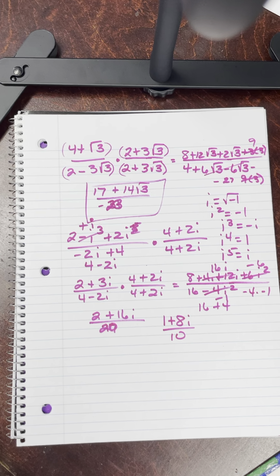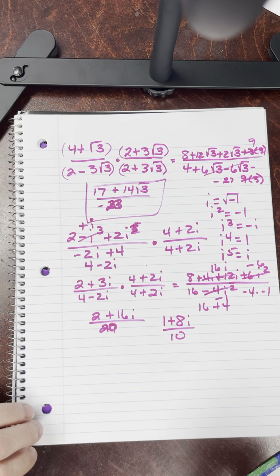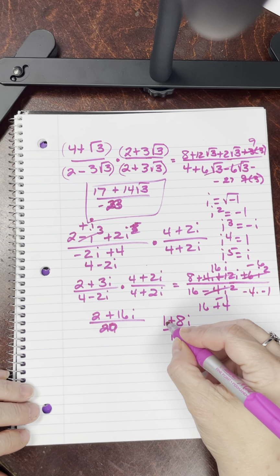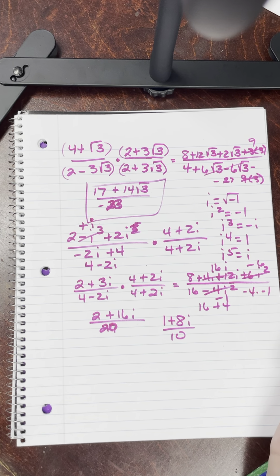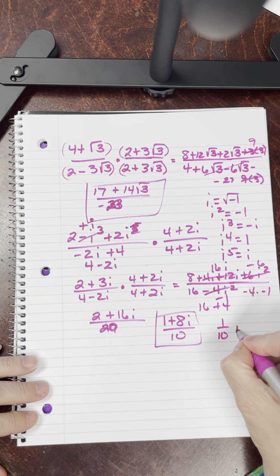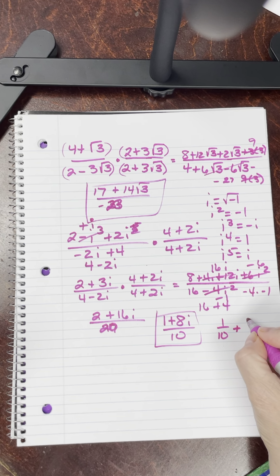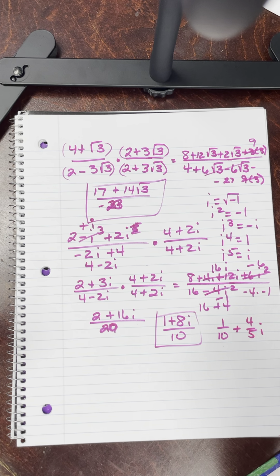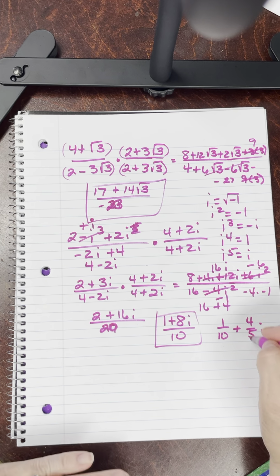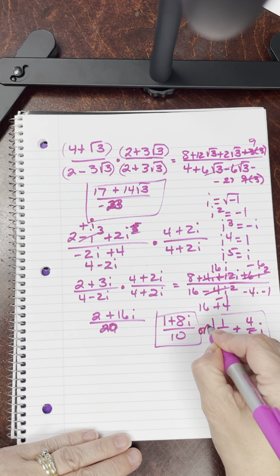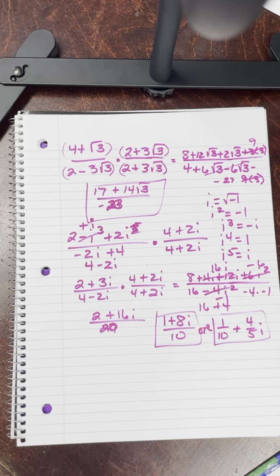You can leave it here, or you can separate it as they did into 2 different answers, which is 1/10 plus, and then they reduce that 8/10 again. I'm okay with it staying here, but if you separate it, then that reduces down to 4/5 i, and that's why they separated it, because they could reduce that down one more time. All right, I'm going to do completing the square in another video because it is a little work intensive.